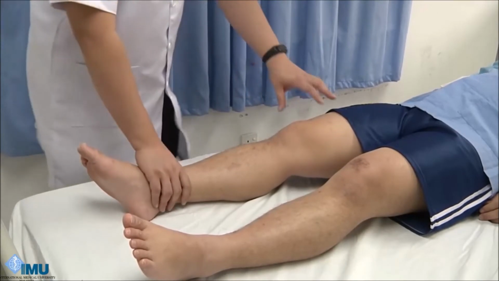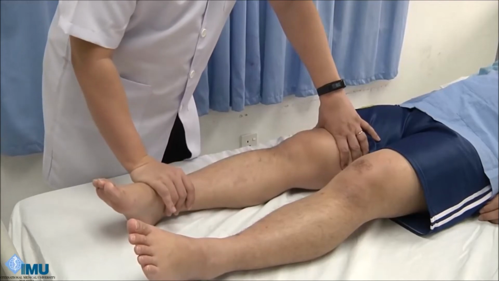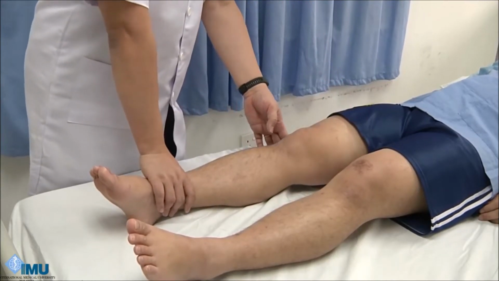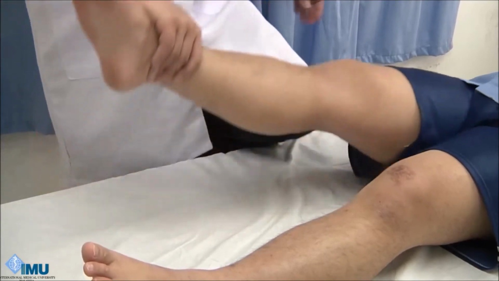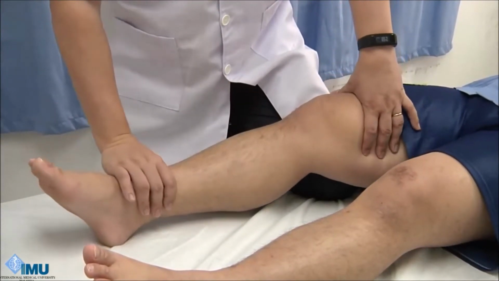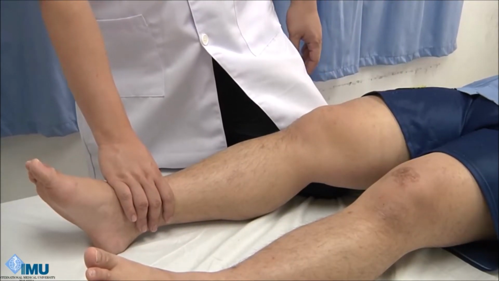Similarly, when I do a varus test, with the force this way, I'm examining the lateral collateral ligament and the anterior cruciate ligament. To isolate it, I flex the knee 30 degrees. I give a varus force to isolate the lateral collateral ligament.